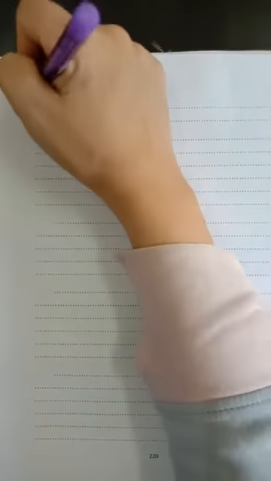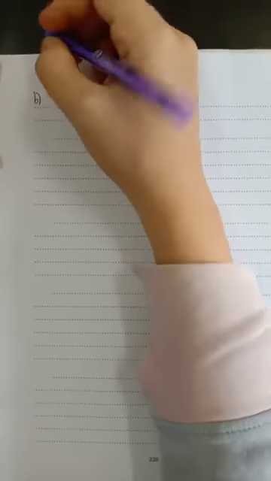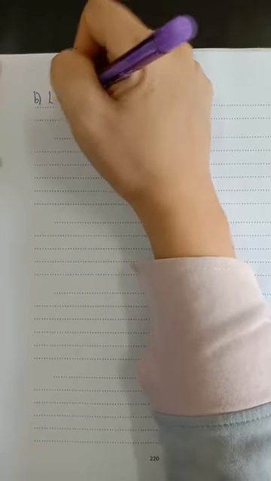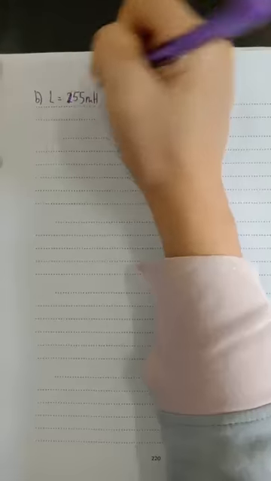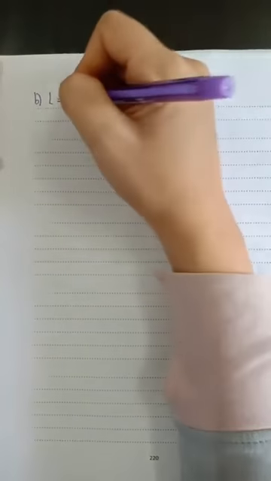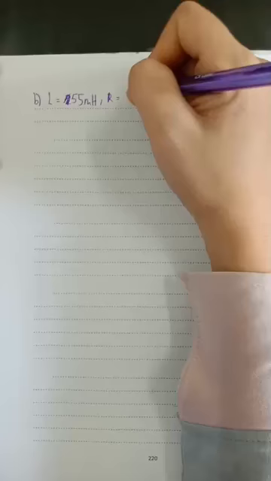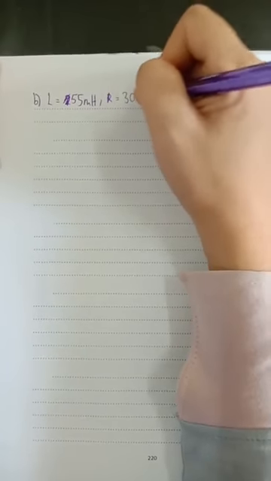Okay. Continue with question B. We got an inductance of 55 millihenry, resistance 30 ohm.